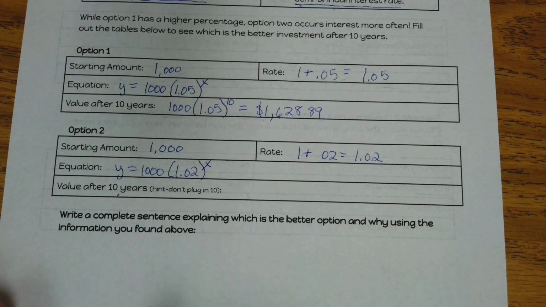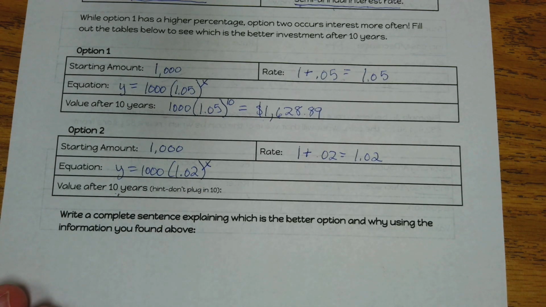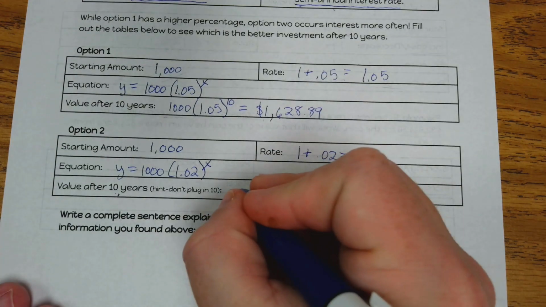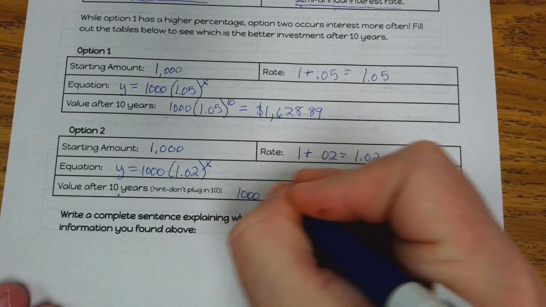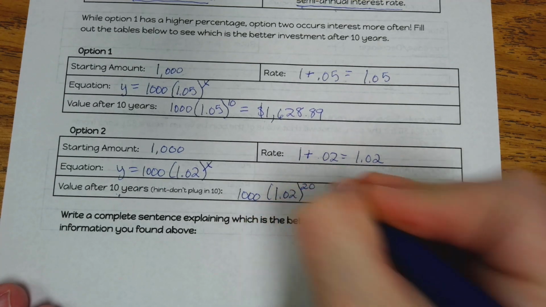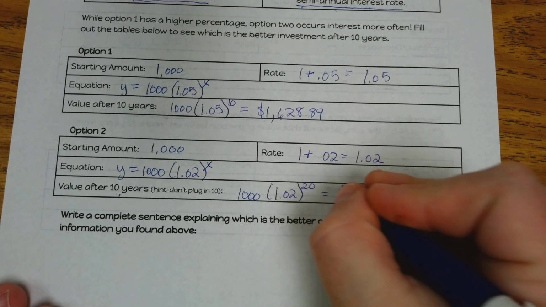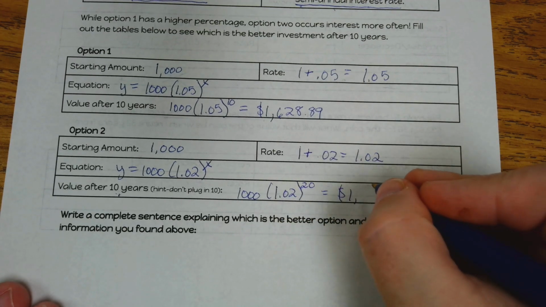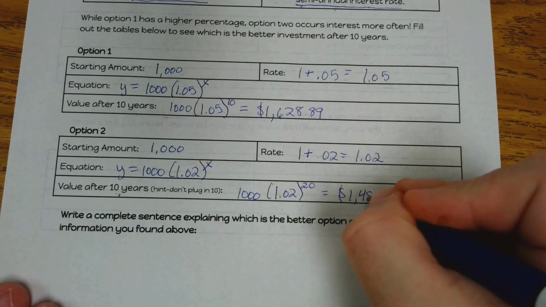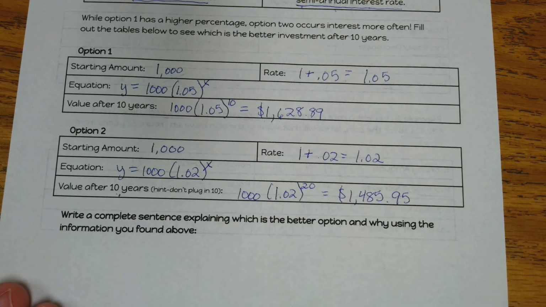So our value after 10 years, we need to multiply 10 times 2 to get our x value. So 1,000 times 1.02 raised to the 20th power will get us $1,485.95.